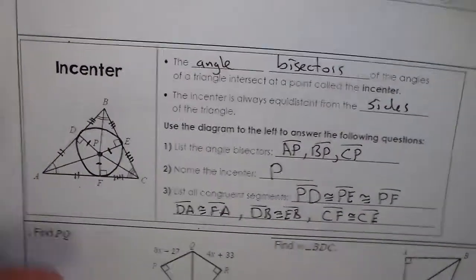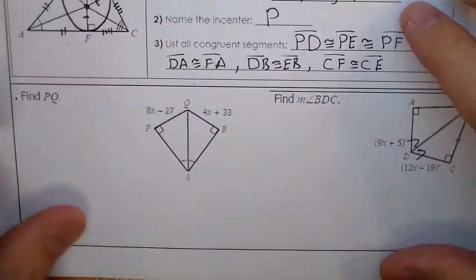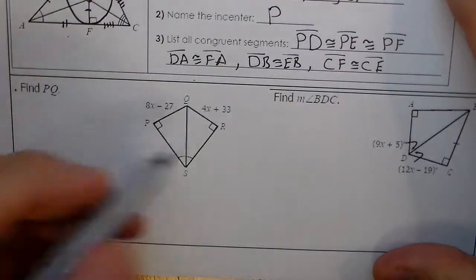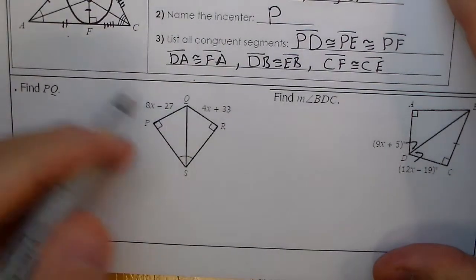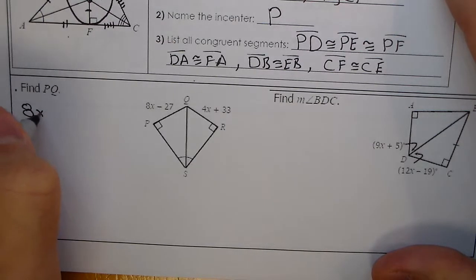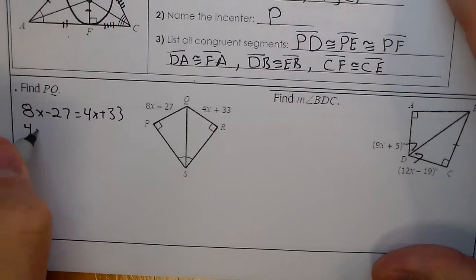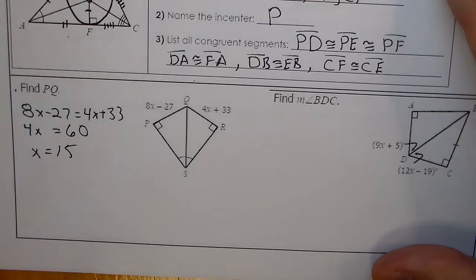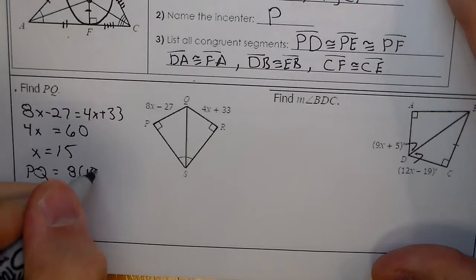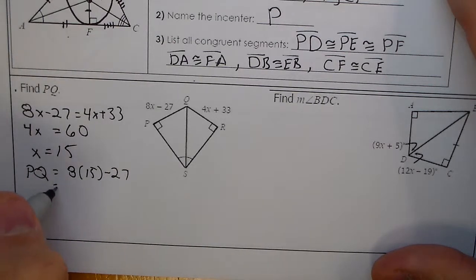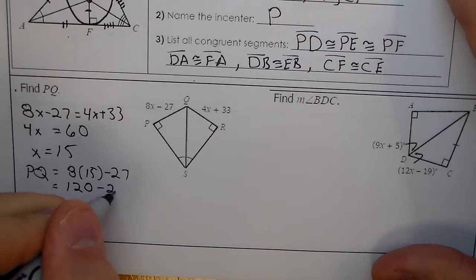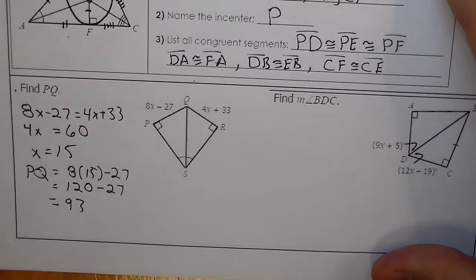Now we'll come back to that. Let's look at just solving angle bisectors by themselves. So I have to find PQ. This is an angle bisector, so we're saying it's equidistant, so we go 8x minus 27 equals 4x plus 33. We subtract 4x from both sides and we add 27. I get 4x equals 60, which gives me x is 15. So then PQ is 8 times 15 minus 27, which is 120 minus 27, or 93.